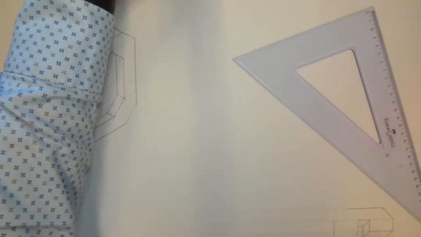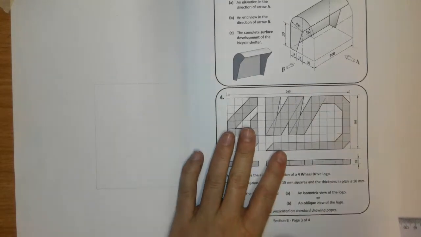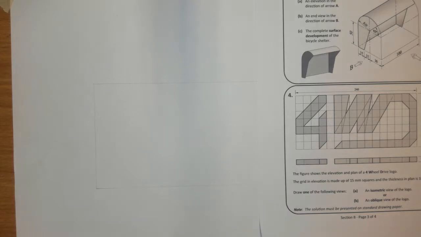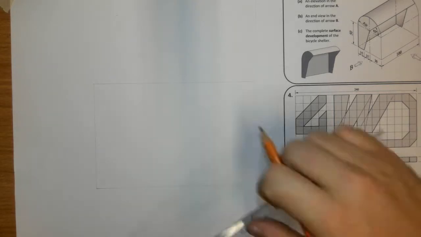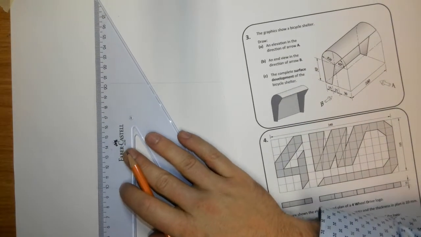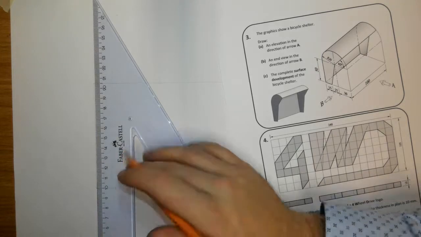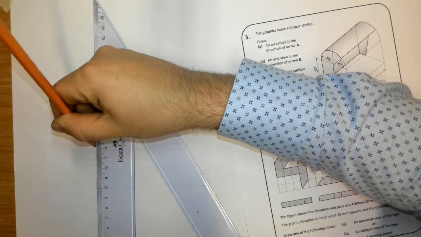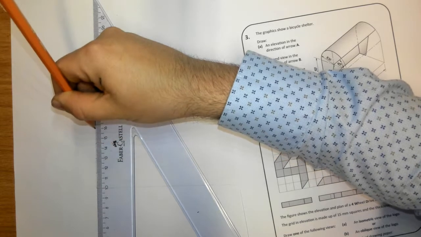Now, so I've drawn a grid there to set up oblique. The grid is 240 by 105, and it says it's 15 millimeter squares. So I'm going to mark up every 15. So I'm marking every 15 going upwards.